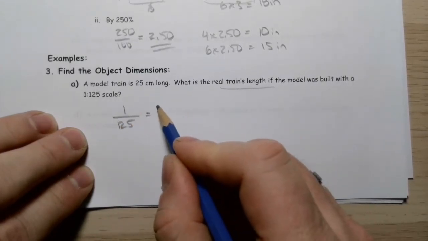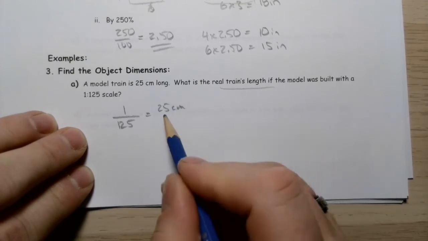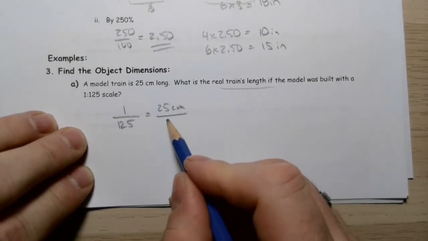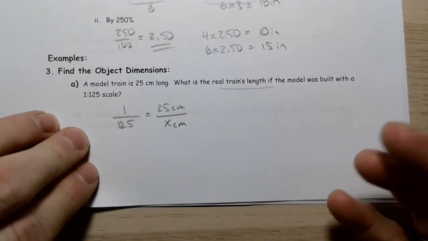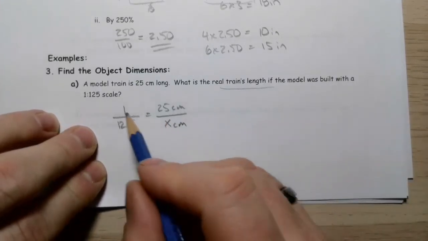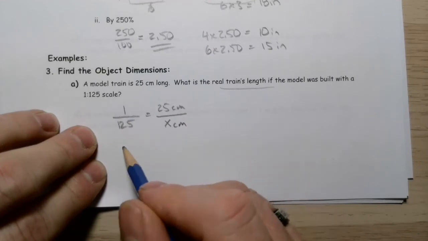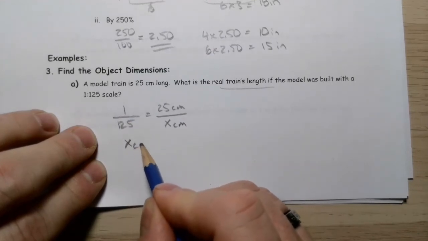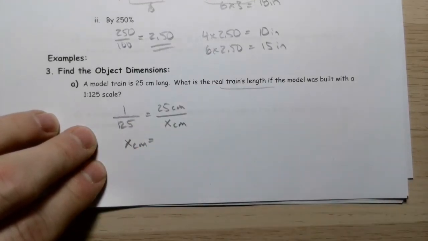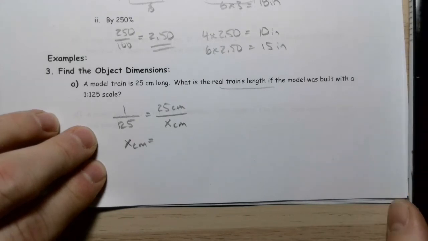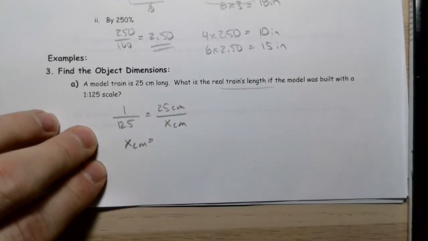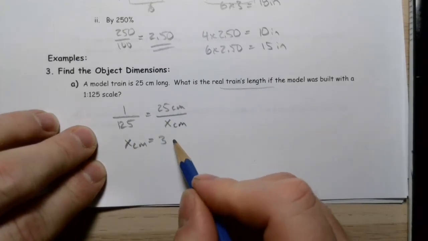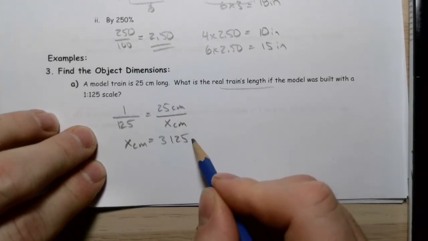So it'll be object length over real. And I know that my model train is going to be 25 centimeters. And so my real train's length is going to be down here, x centimeters. And notice it's going to be in centimeters. Now it's going to be big, but it's going to be in centimeters here. So we're going to multiply across here. 1 times x centimeters will be x centimeters. Absolutely love that. Love the fact that that turned out like that. So it's just 1 times x. And then it's going to be 125 times 25. And I get 3,125 centimeters.